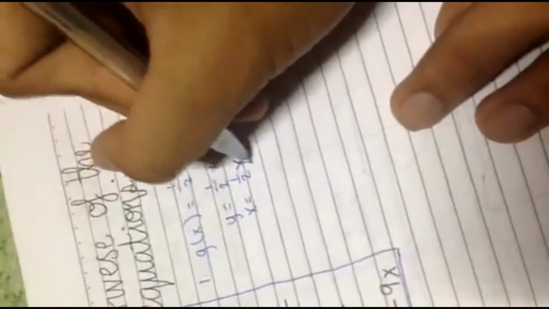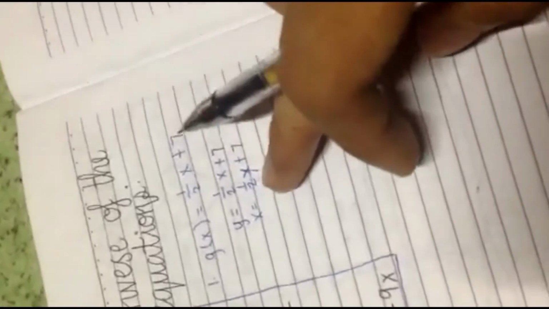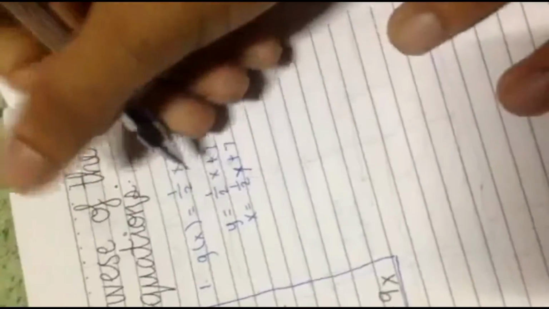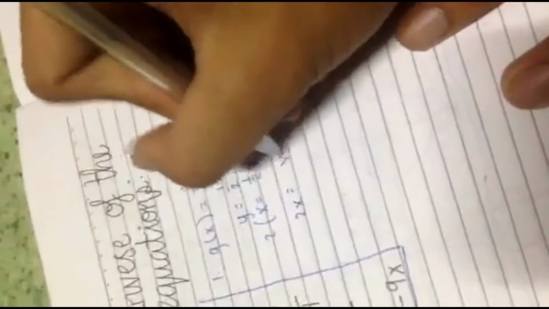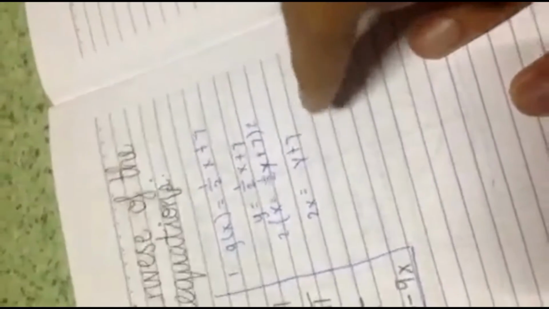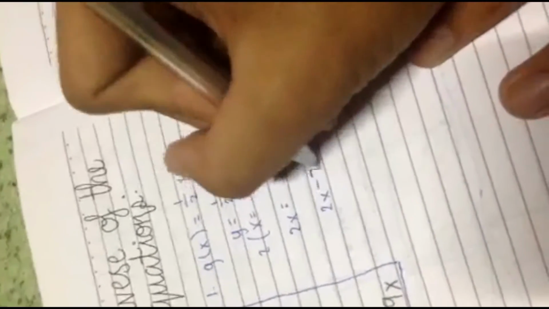Now, multiply both sides by 2. 2x is equal to y plus 7. Then, transfer the 7 to the other side of the equation. 2x minus 7 is equal to y.